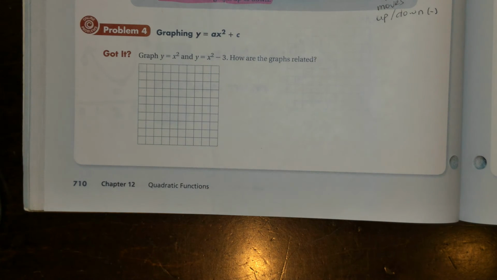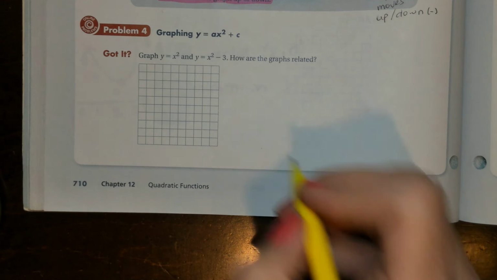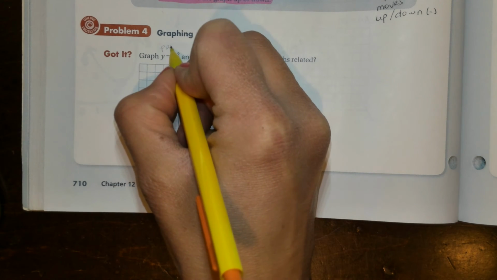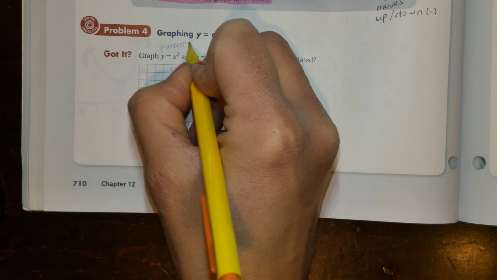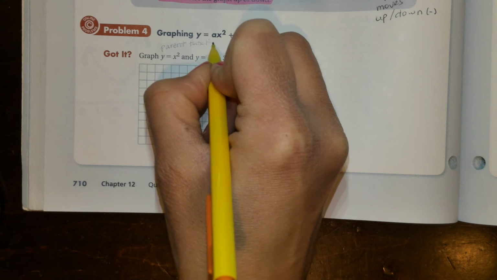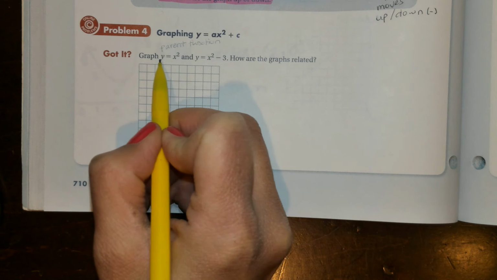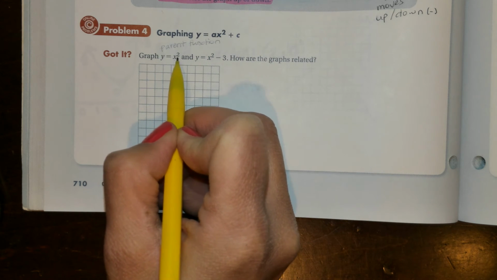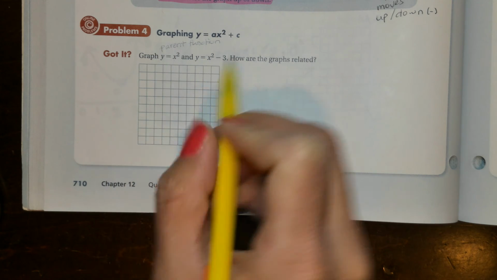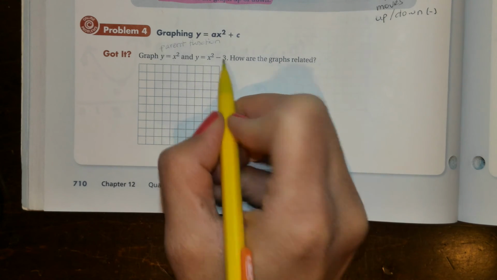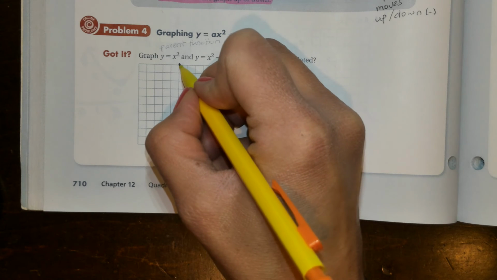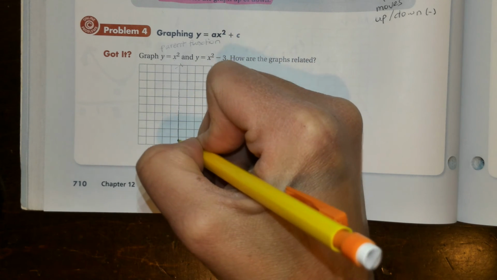We want to graph both of these. The parent function, we call it the parent function because it's very simple. It's like the most simple quadratic. It's just y equals x squared. There's nothing added, there's nothing multiplied. And then compare it to this. So let's go ahead and graph it and see what we figure out.